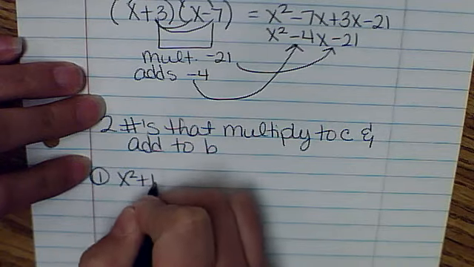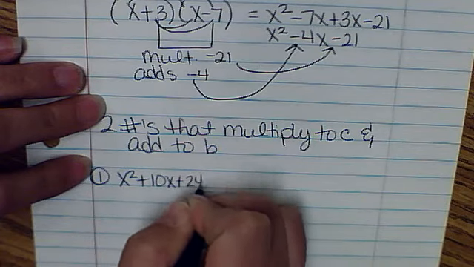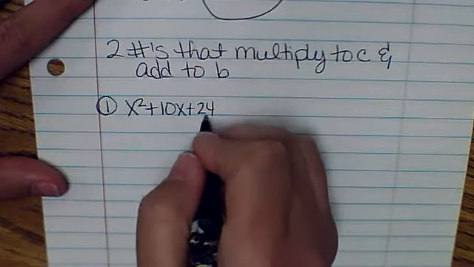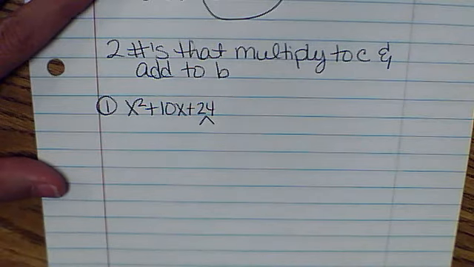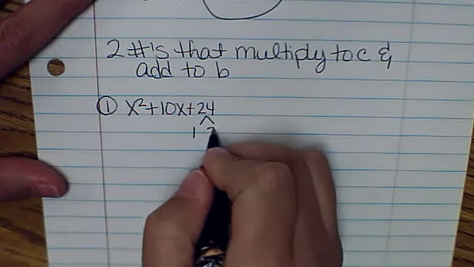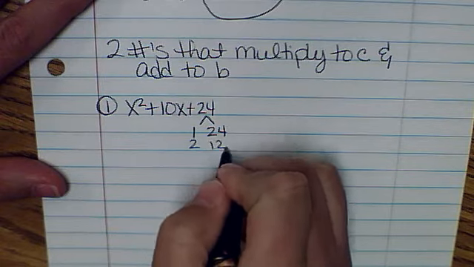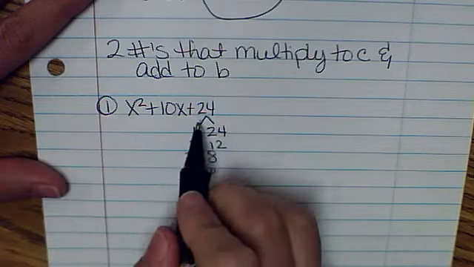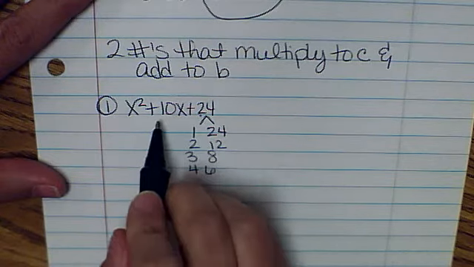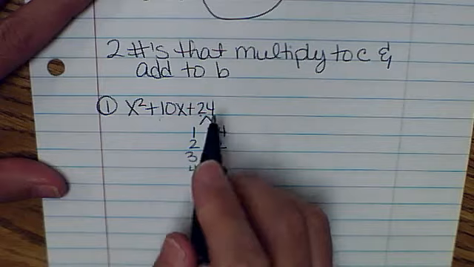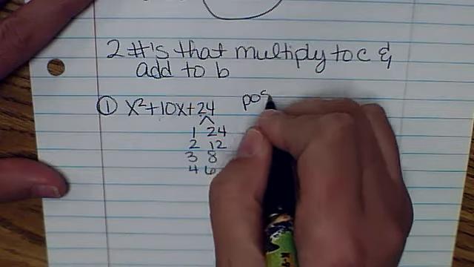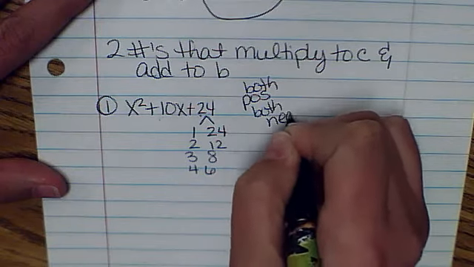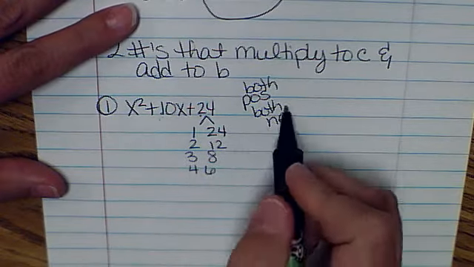So x squared plus 10x plus 24 is our first problem. Two numbers that multiply to c and add up to b means we're looking for two numbers that multiply to 24. Some numbers that multiply to 24: 1 and 24, 2 and 12, 3 and 8, 4 and 6. Now we need it to multiply to positive 24 and add up to positive 10. In order to multiply to a positive, they're either both positive or both negative. Now in order for this 10 to be positive, they both have to be positive.